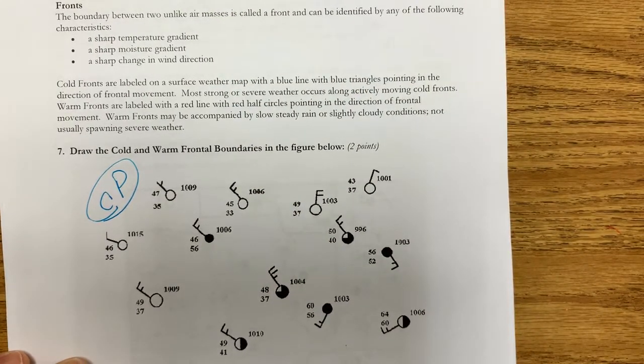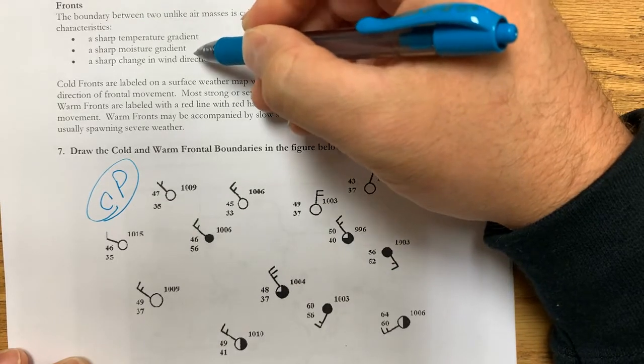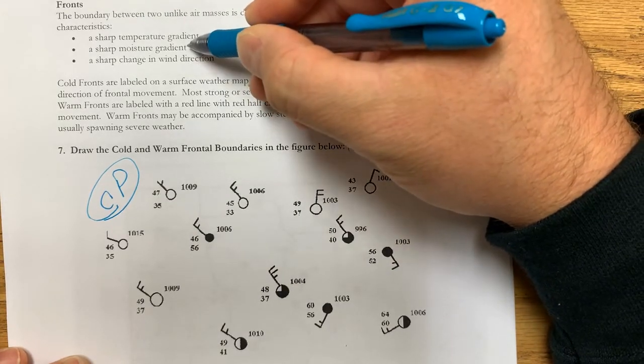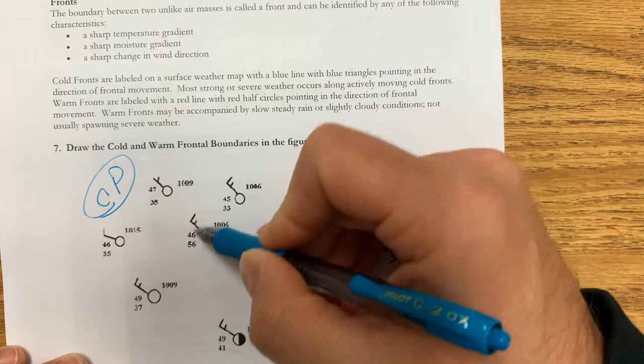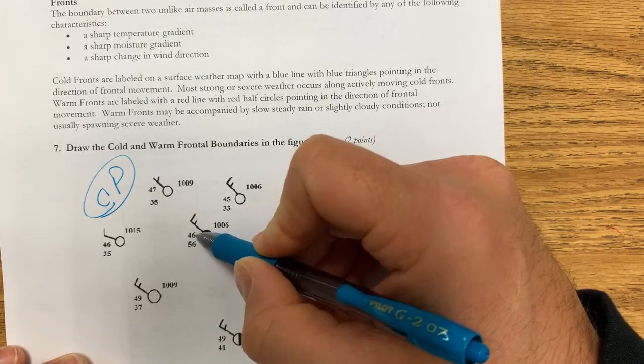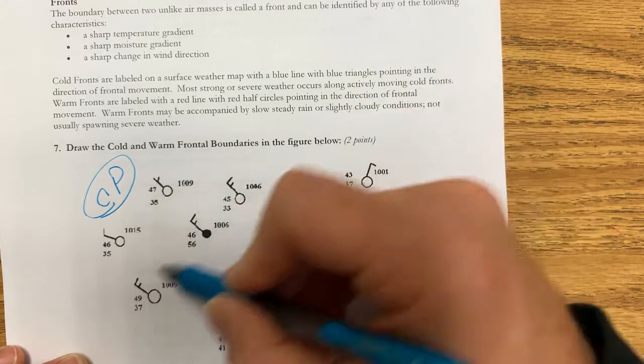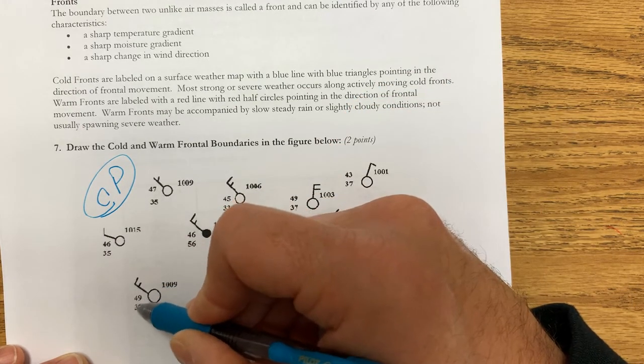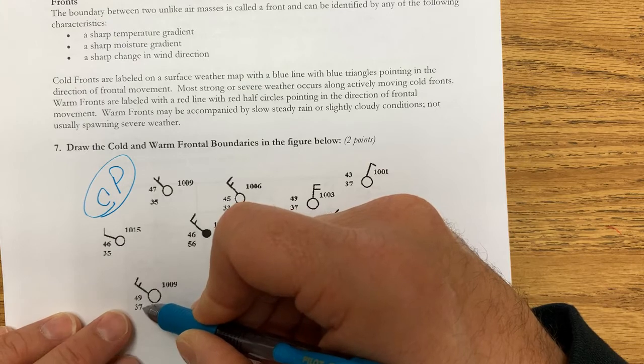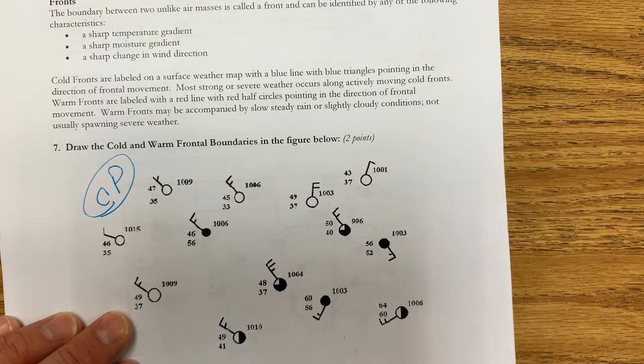You'll find a very sharp temperature gradient here. You'll have a sharp moisture gradient, noting that, for example, it's 46 degrees with a moisture of about 56 degrees, 45, 33, 49, 37. These are low temperatures and low moistures.